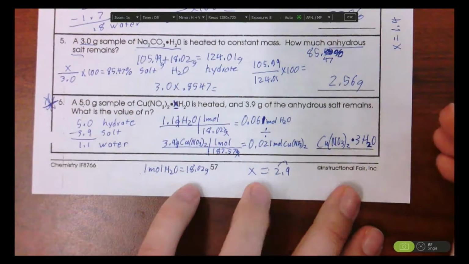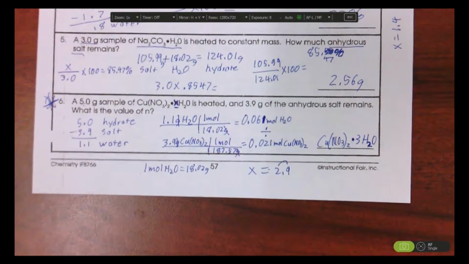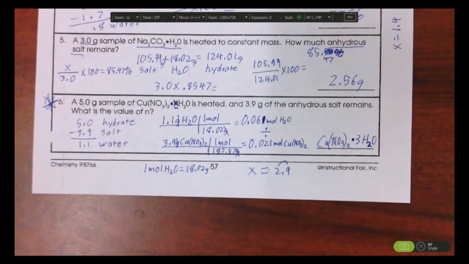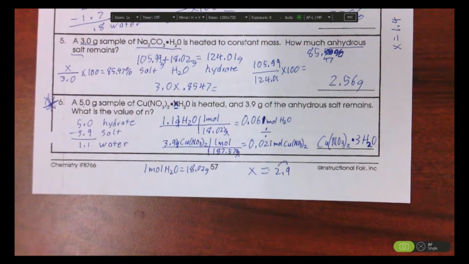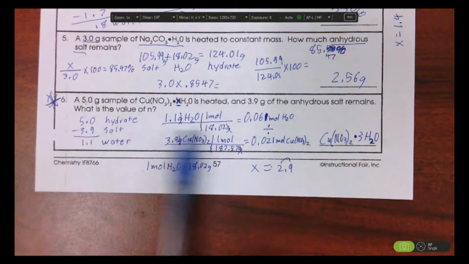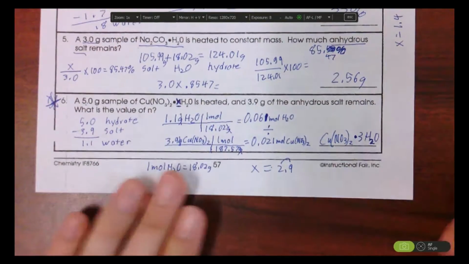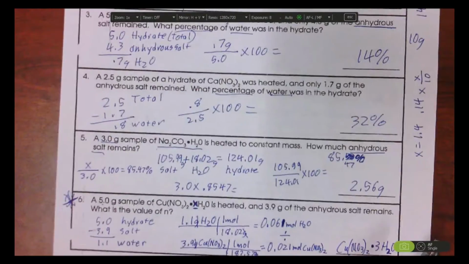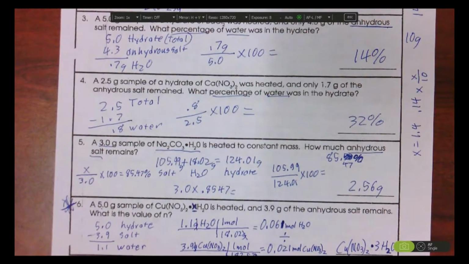I'm going to give you a compound, and you're going to get like 2 grams of it. You're going to dehydrate it, and you're going to do the same little process. This is probably as hard as that gets, right here. And you will see a question like this on the test, I promise. You might see some others like these, but I'll tell you, anything I can ask you about hydrates is on these 6 questions.